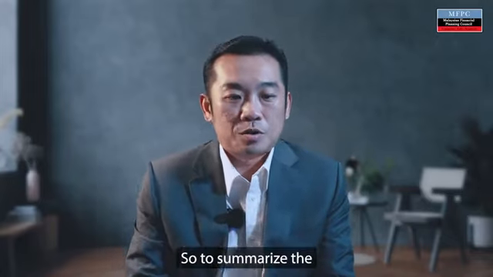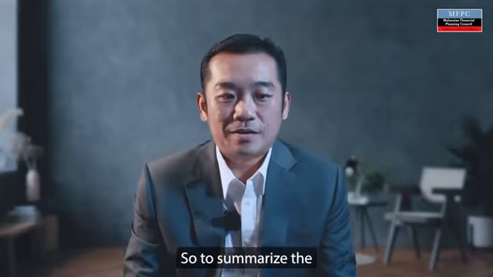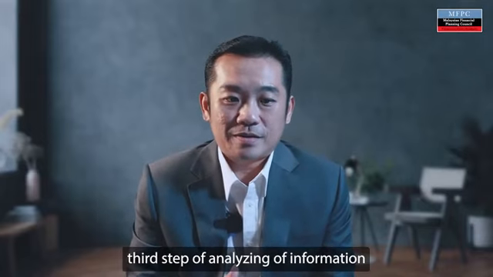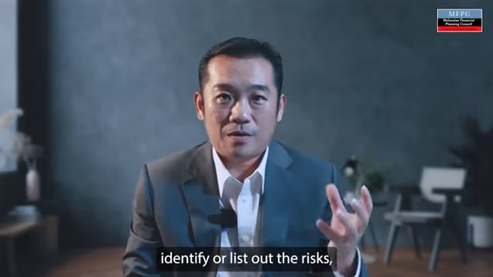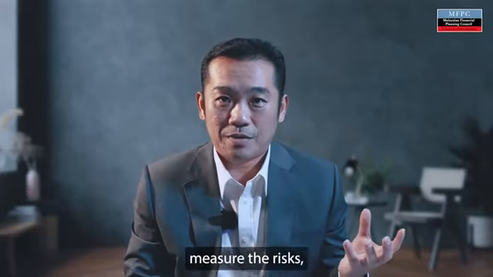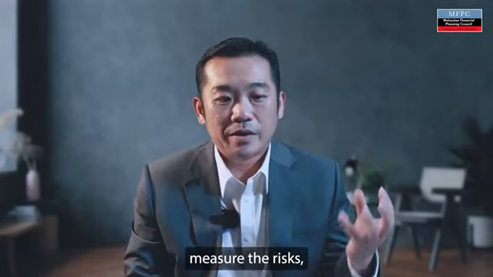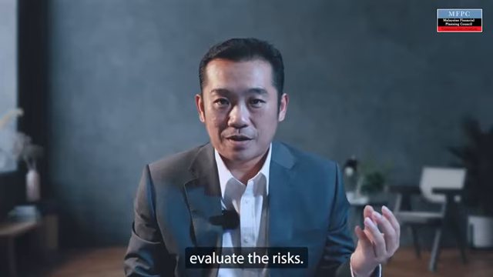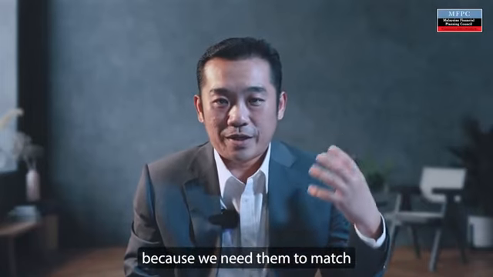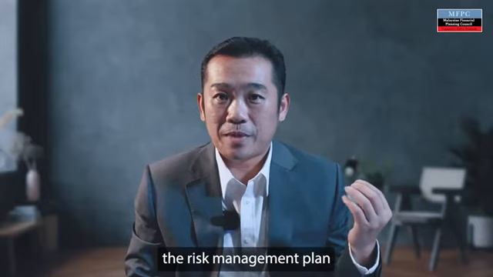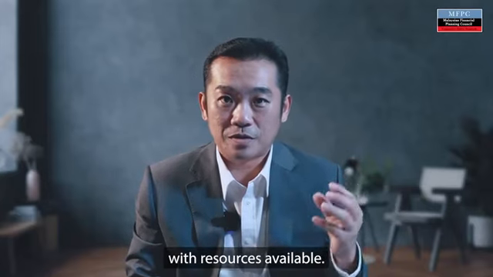To summarize the third step of analyzing information, we have discussed identifying or listing out the risk, measuring the risk, and evaluating the risk. These are all important because we need them to match the risk management plan with resources available.